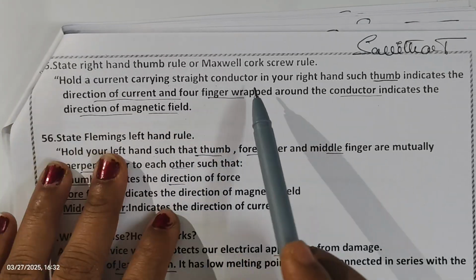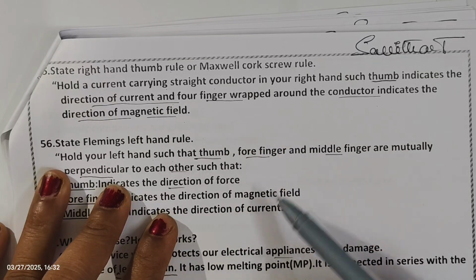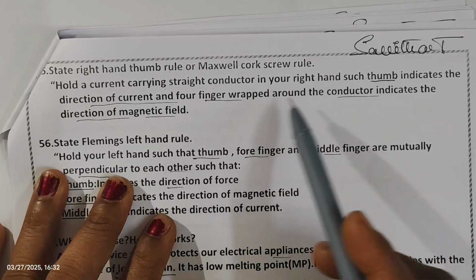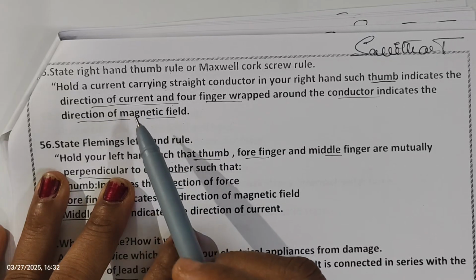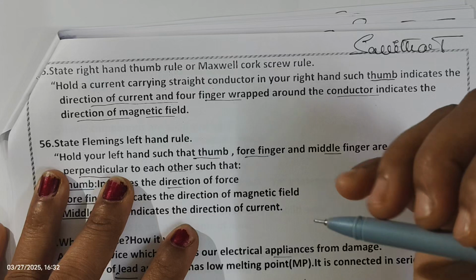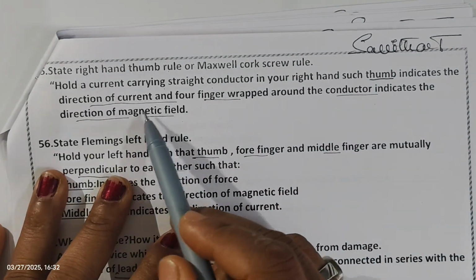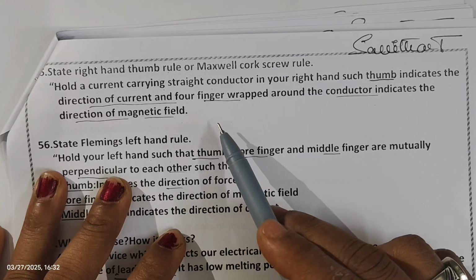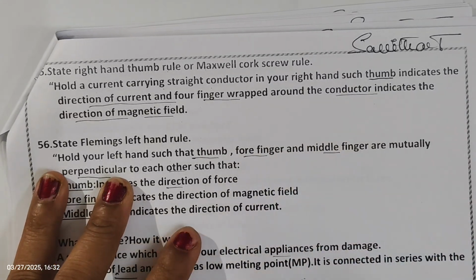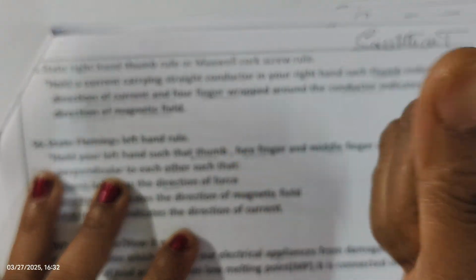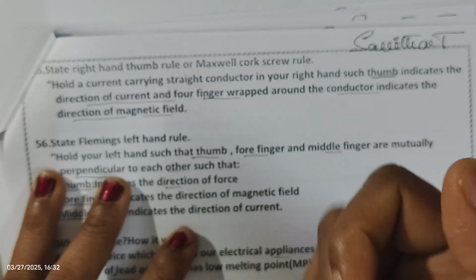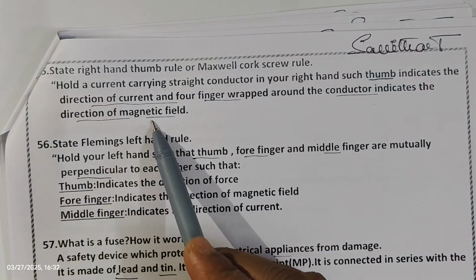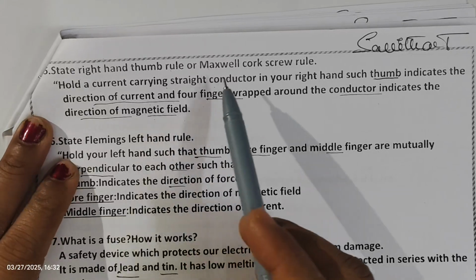Hold a current carrying straight conductor in your right hand. So when you hold a current carrying straight conductor in your right hand, the thumb indicates the direction of current, and the forefinger wrapped around the conductor indicates the direction of magnetic field. So this is the statement of right hand thumb rule or Maxwell corkscrew rule.